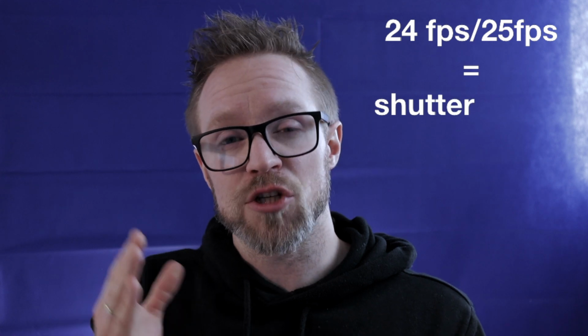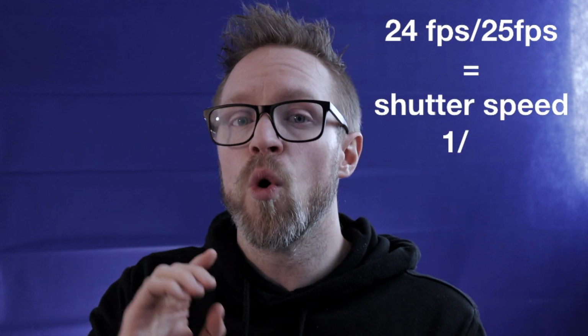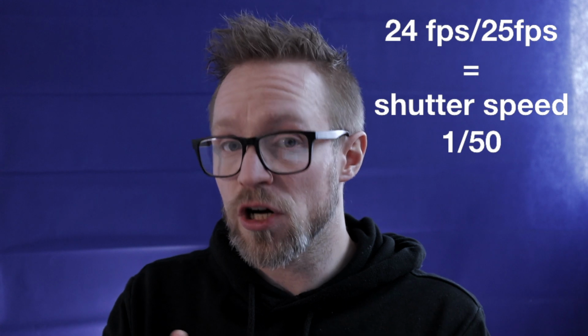And with the 180-degree rule, if you're shooting video with 24 frames per second, you should double your shutter speed of 24 or 25, depending on where you are. And this means that your shutter speed should be 1/50th of a second.